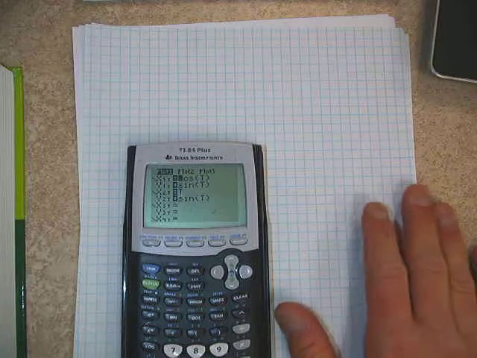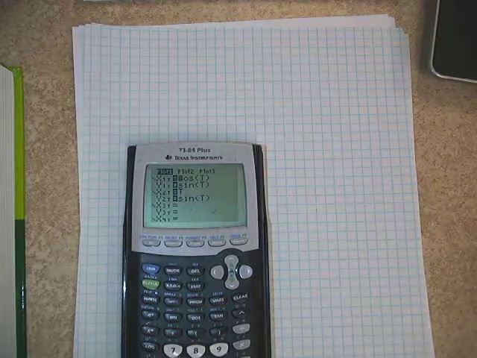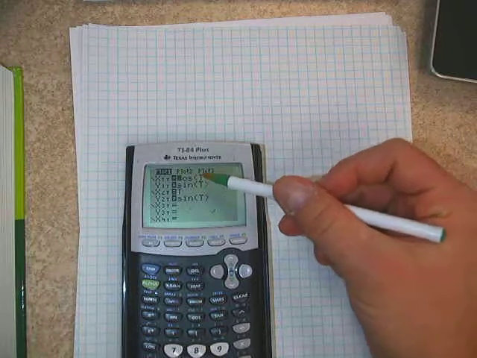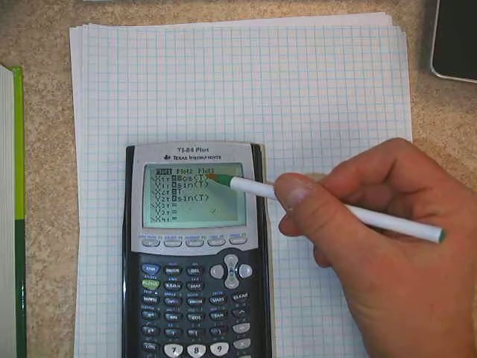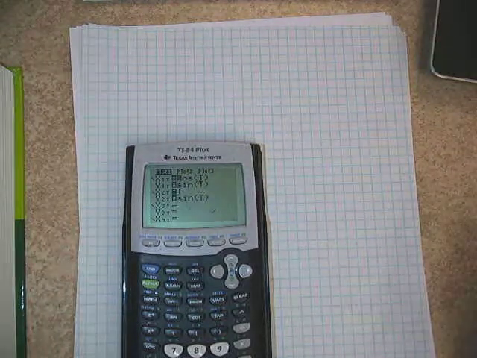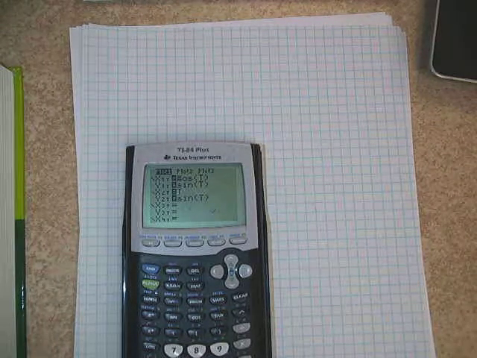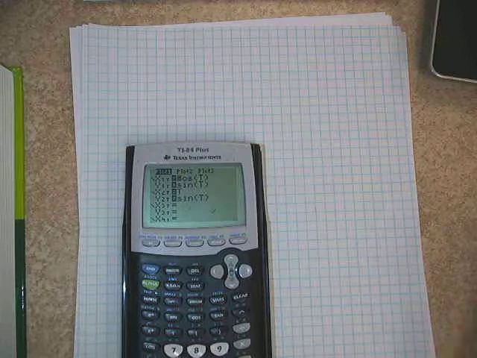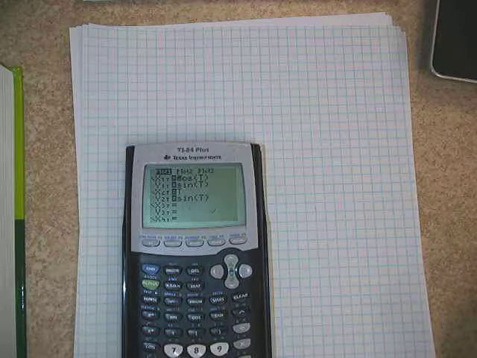Okay. And so if you're on all three of those modes and you hit y equals, we're going to put in x equals cosine t, and y equals sine t. And this is actually the equation for the unit circle in parametric form. Think about it. If I were to put in different t values here and take the sine and cosine, it's going to generate values that are going to be points on the unit circle. So remember, all the points on the unit circle are x equals cosine, y equals sine.